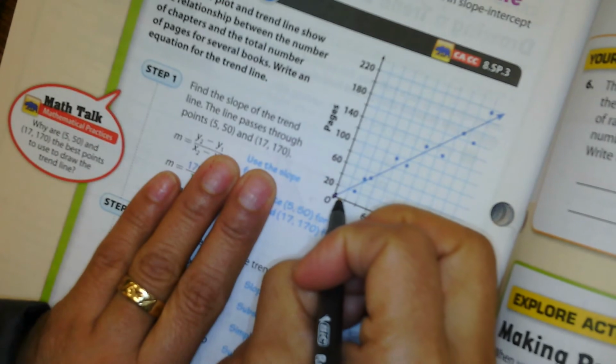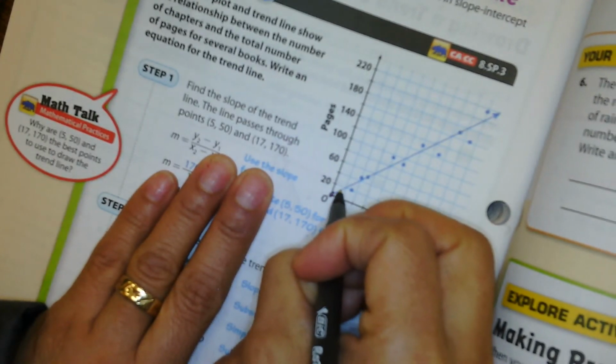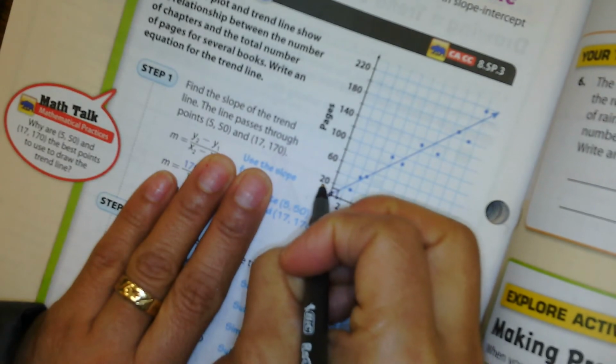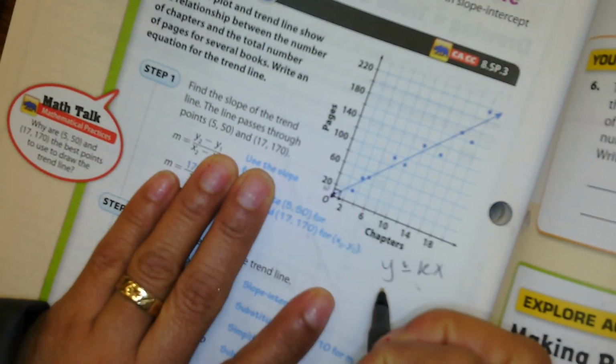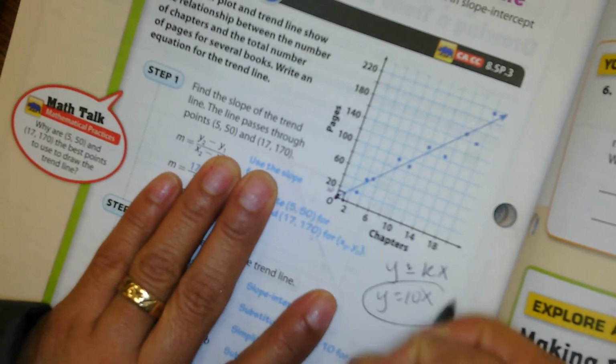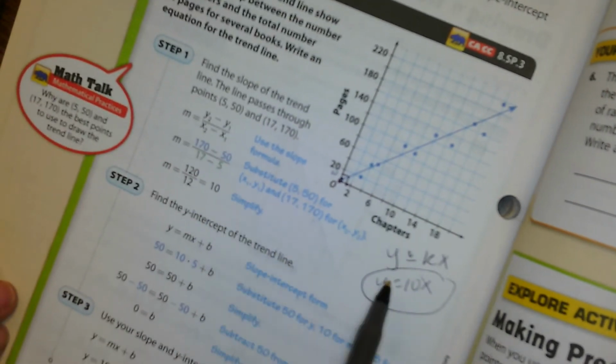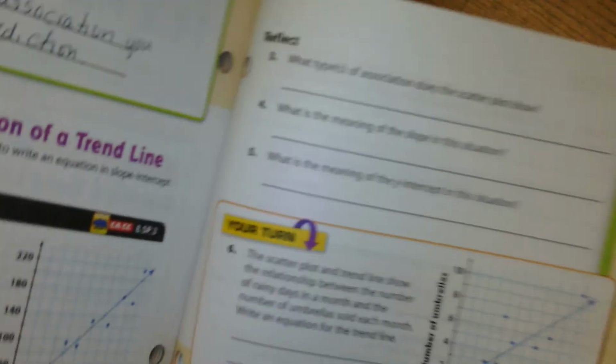I look at the 1 right here and I say, okay, the 1 would be right there and it goes all the way to this line and then it goes across. It's approximately what? 10. So that means that the unit rate is 10. y equals 10x. That's it. We're done. Okay? That's the easy way instead of doing all this stuff. Okay, see, I'm being nice.